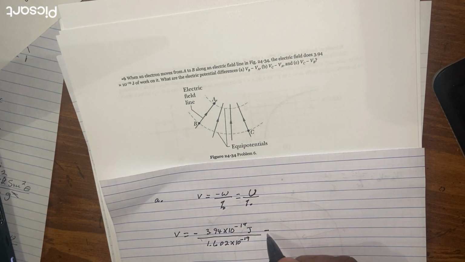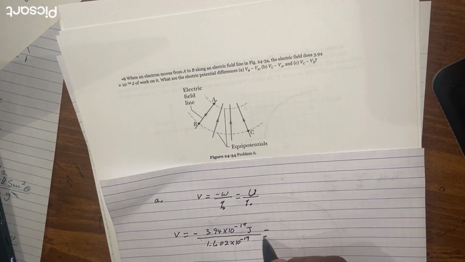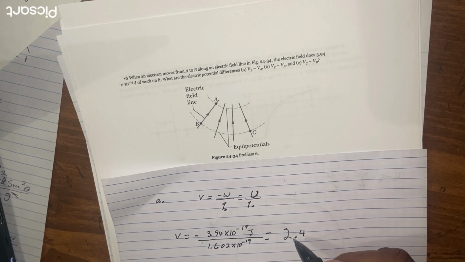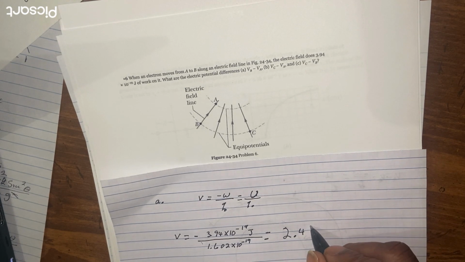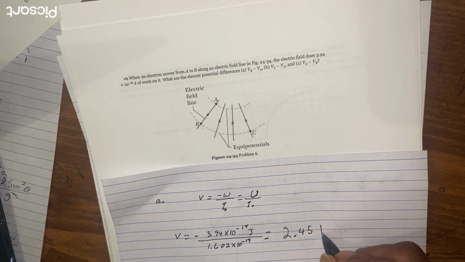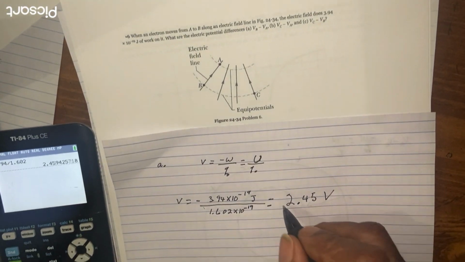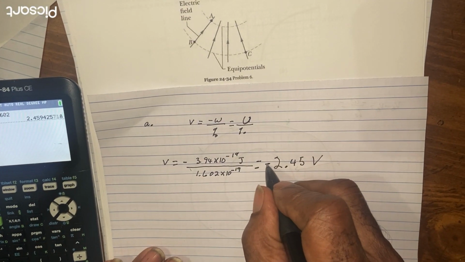And this is going to equal 2.45 volts. And we can put a minus there.